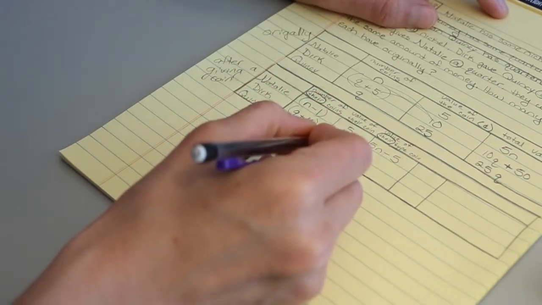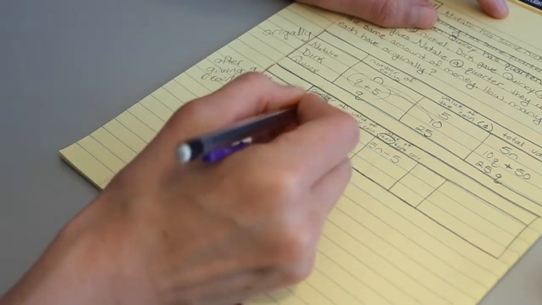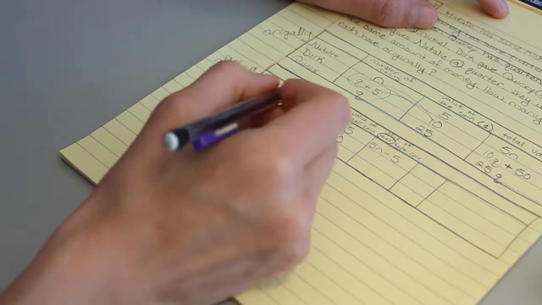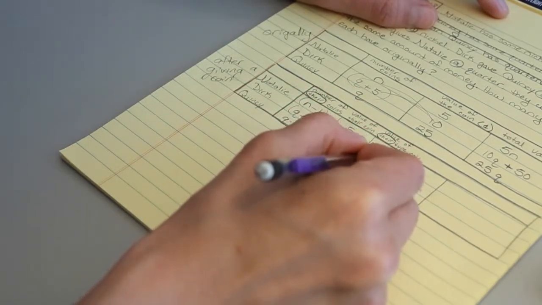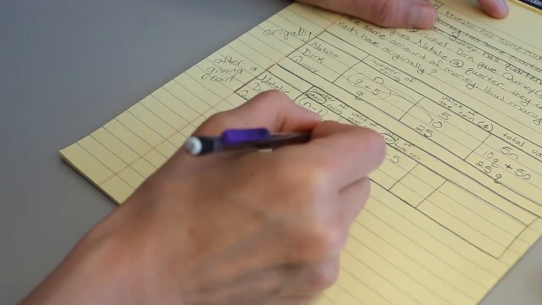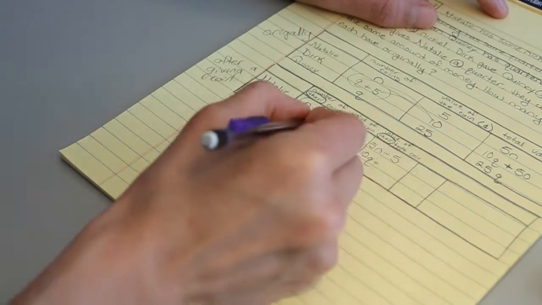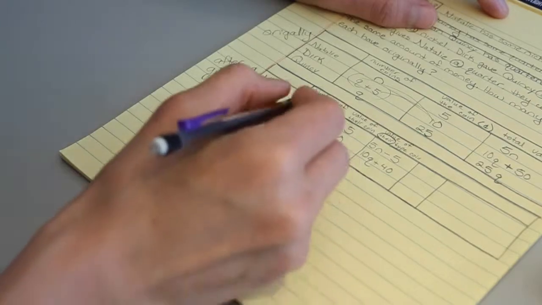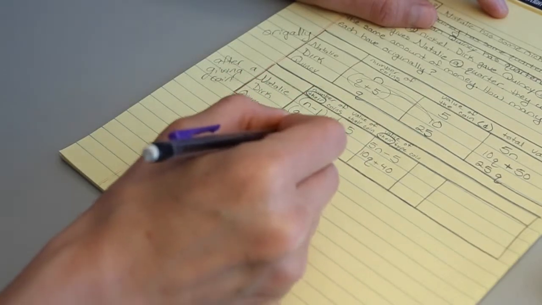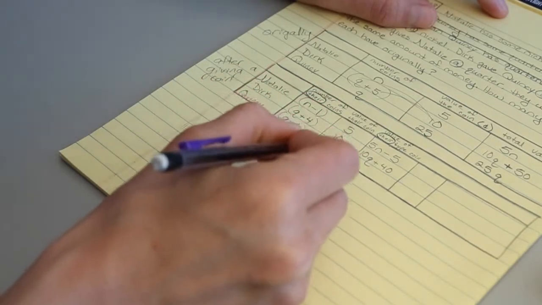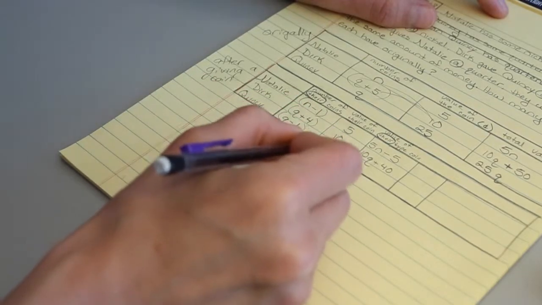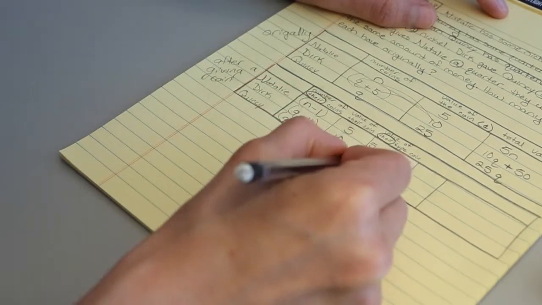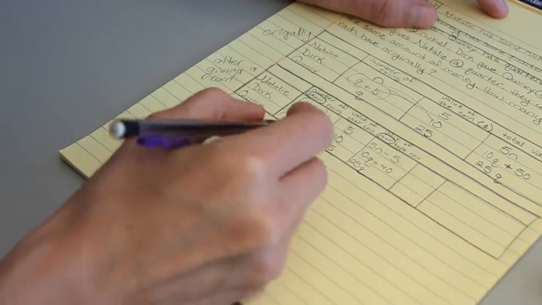Again, 10 times all of that, so you're going to have to distribute. 10 times q is 10q. Keep your plus sign. 10 times 4 is 40. Okay? Again, you're going to have to distribute because it's 25 times all of this. 25 times q is 25q.